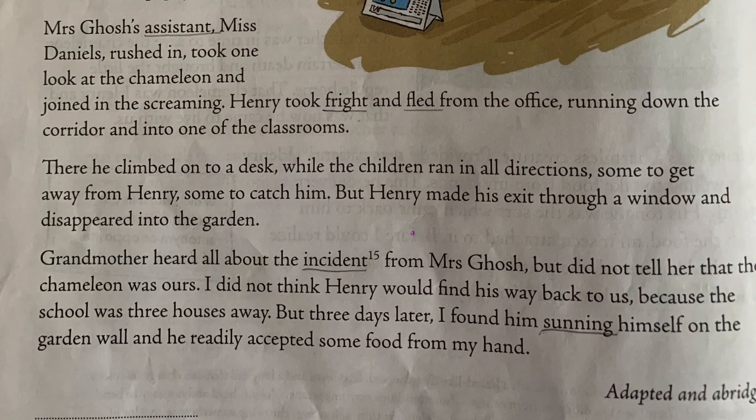Grandmother heard all about the incident from Mrs. Ghosh, but did not tell her that the chameleon was ours. I did not think Henry would find his way back to us because the school was 3 houses away, but 3 days later I found him sunning himself on the garden wall and he readily accepted some food from my hand.